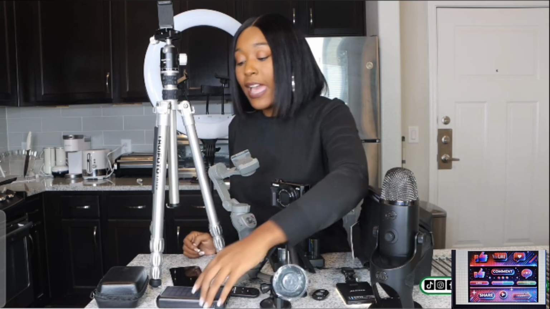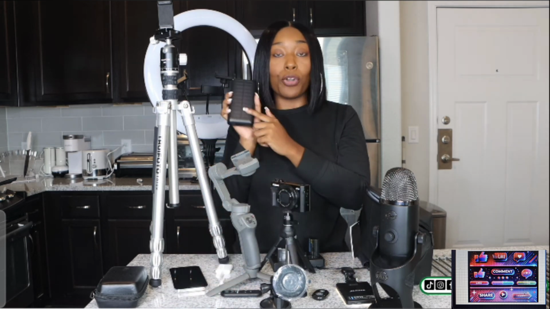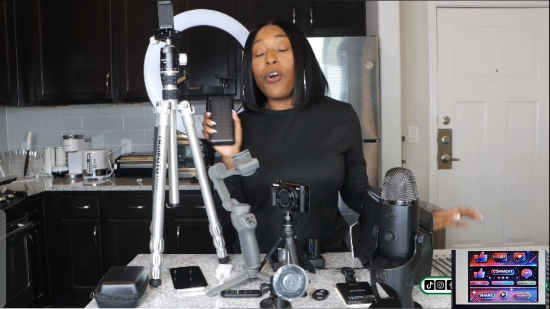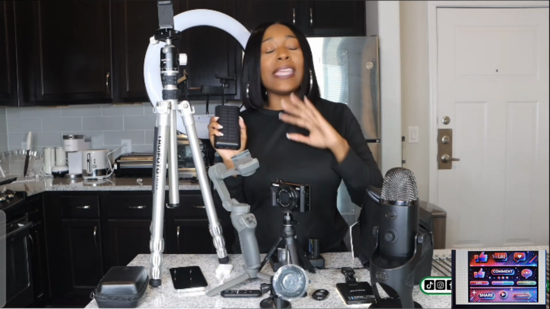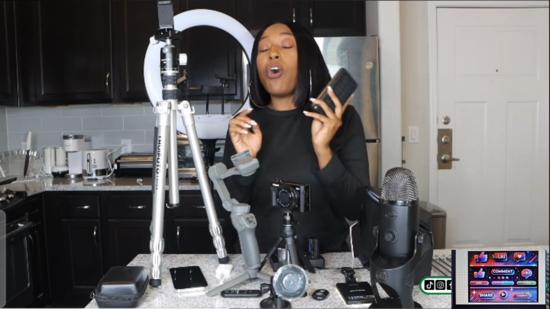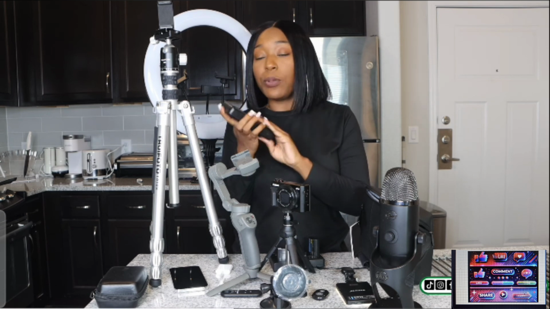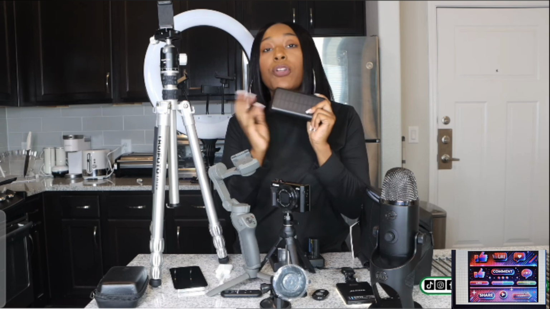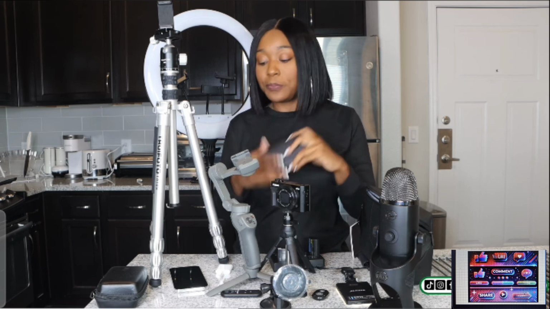The next thing that I have on here is my portable battery. So if you're on the go, you go to the airport, anywhere you need to go that you're going to need your phone because you don't want to have a dead battery and you're trying to shoot content. So always have a portable battery, and you always want to be safe just in case. And this one has the solar panels, so if you're at the beach, you can still charge your phone.